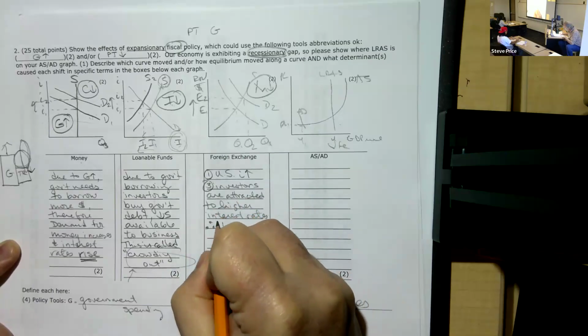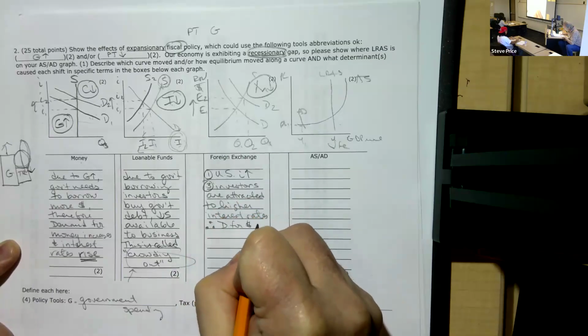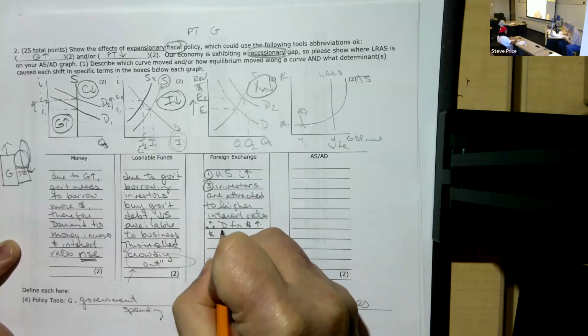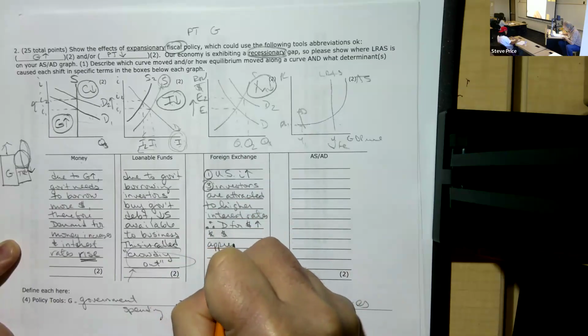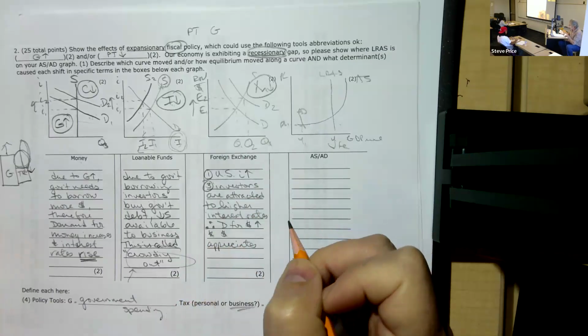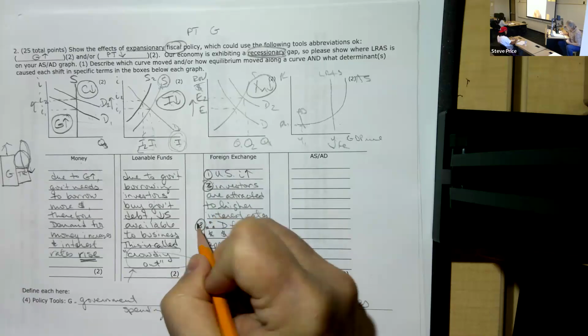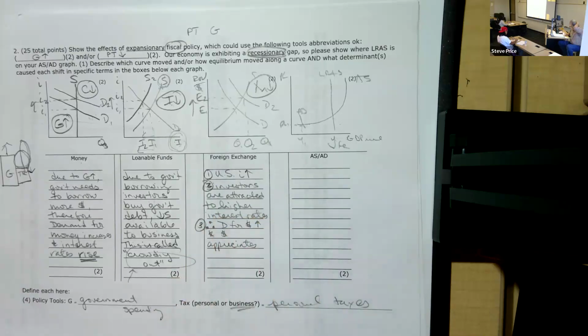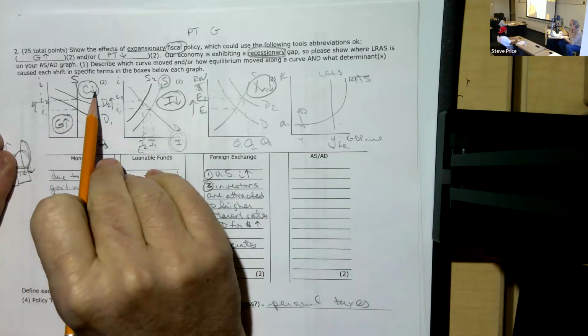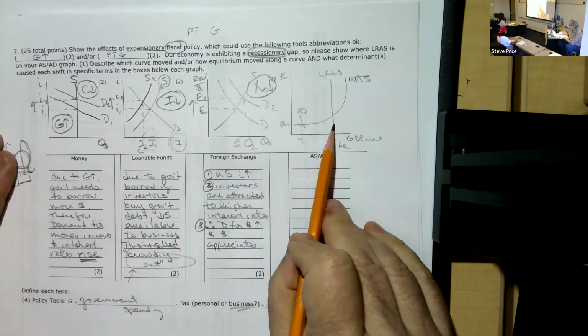Therefore, demand for dollar increases and dollar appreciates. Oops, that should be 2, and this should be 3. So now we have everything circled that we need to know over here.